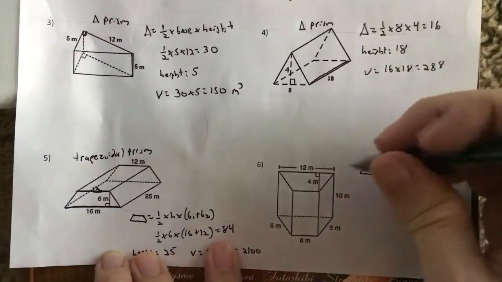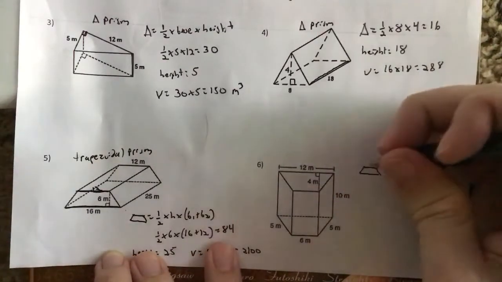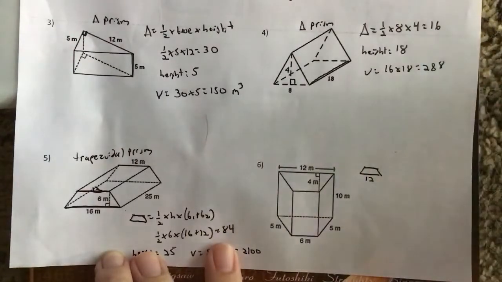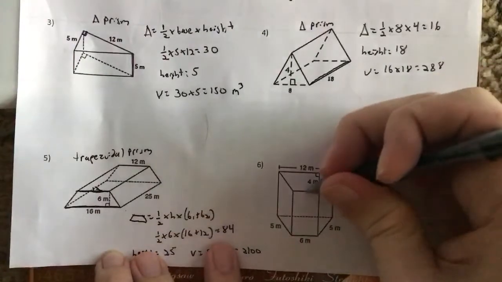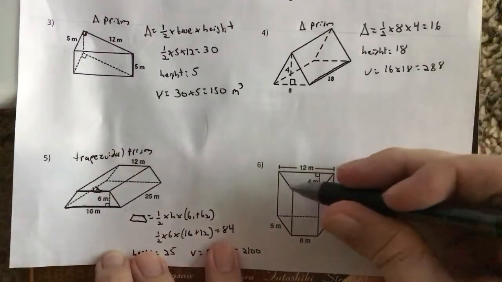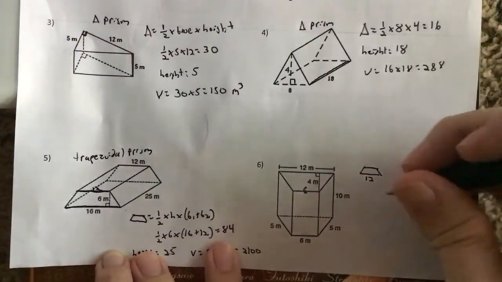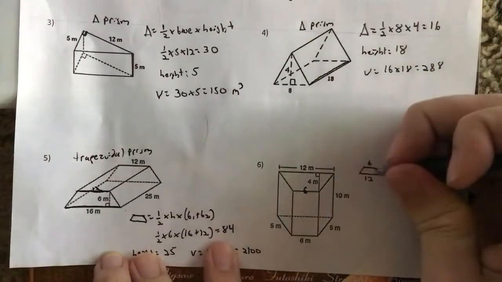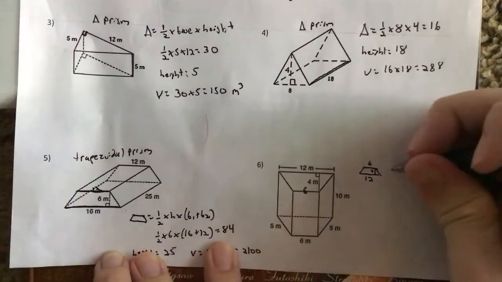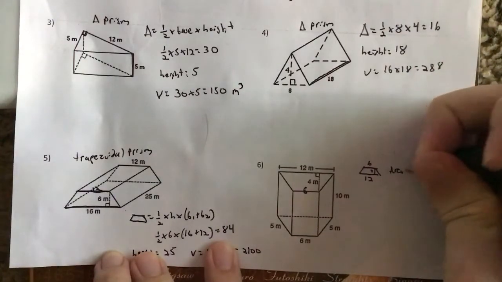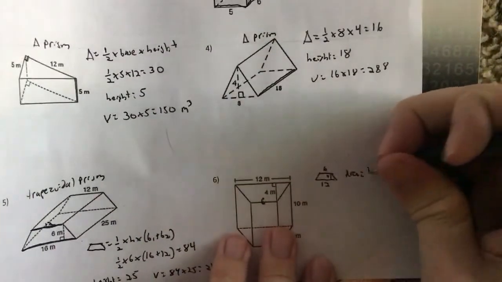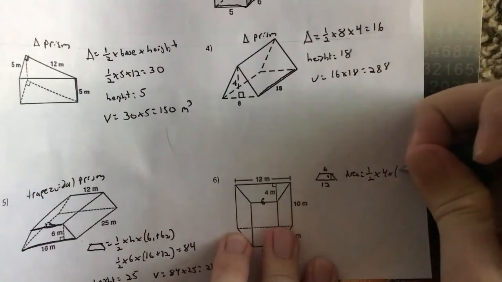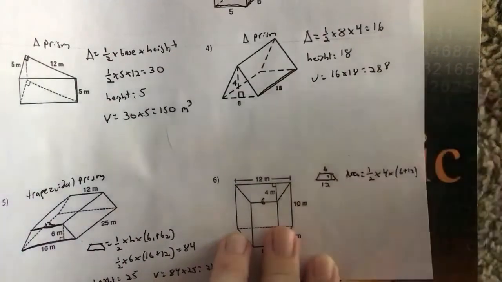So for my trapezoid, the sides I need are the two parallel sides. So one side is 12, and the tiny side right here is 6. So 12 and 6 are my two bases. The height of the trapezoid is 4. Okay, so the area of the trapezoid is 1/2 times the height, 4, times your two bases added together, 6 plus 12.